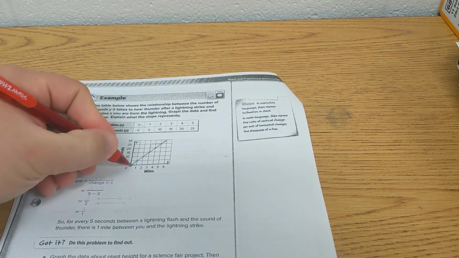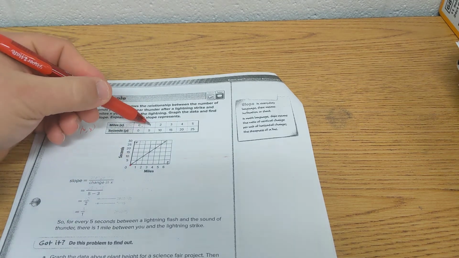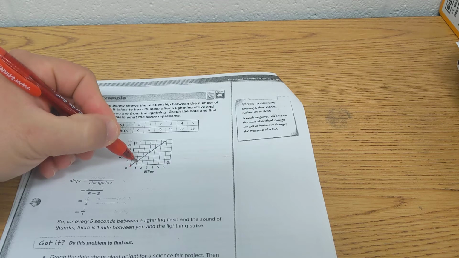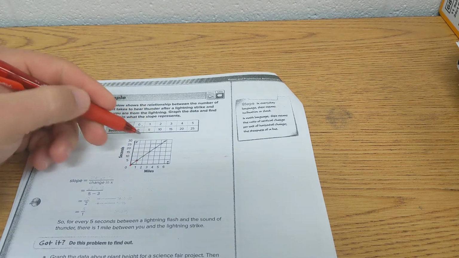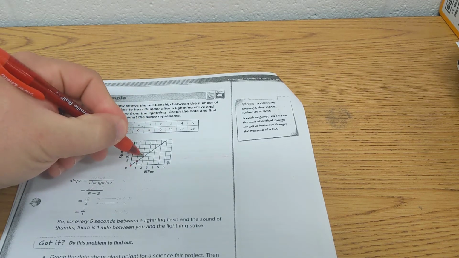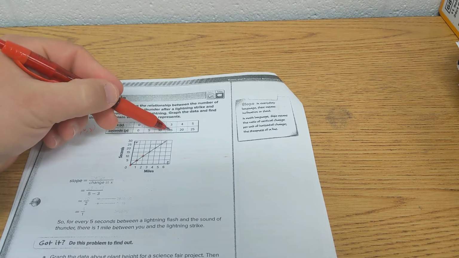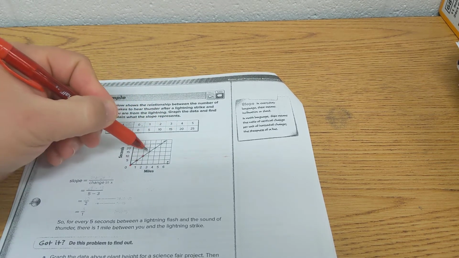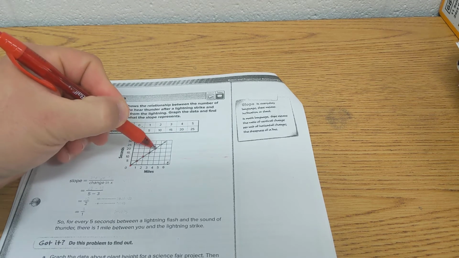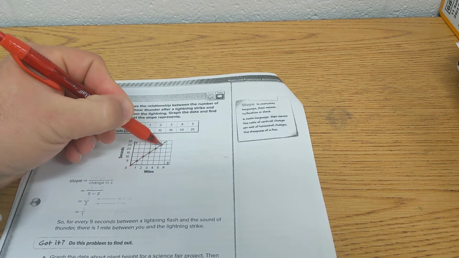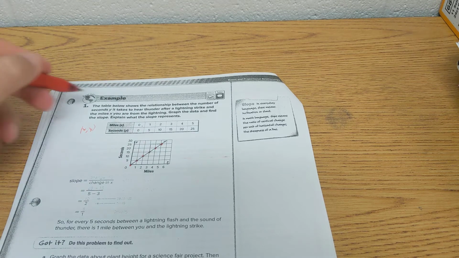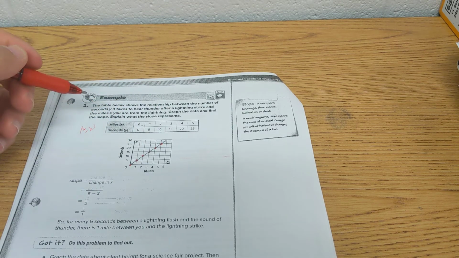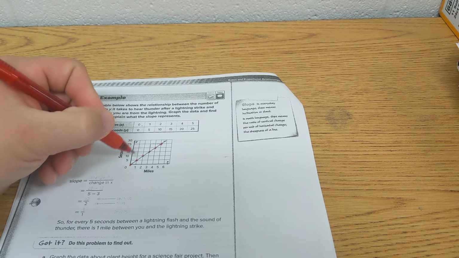So 0, 0, 1, 5, 2, 10, 3, 15, 4, 20, and 5, 25. Now, it says find the slope. Well, I can find the slope.